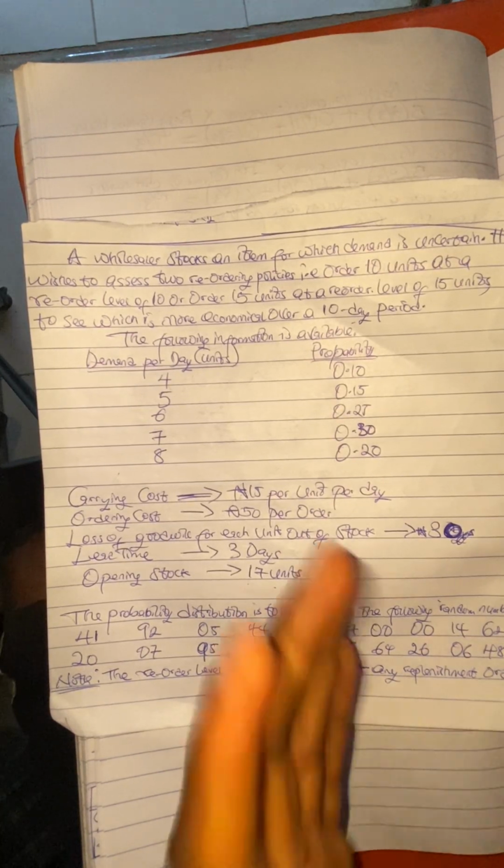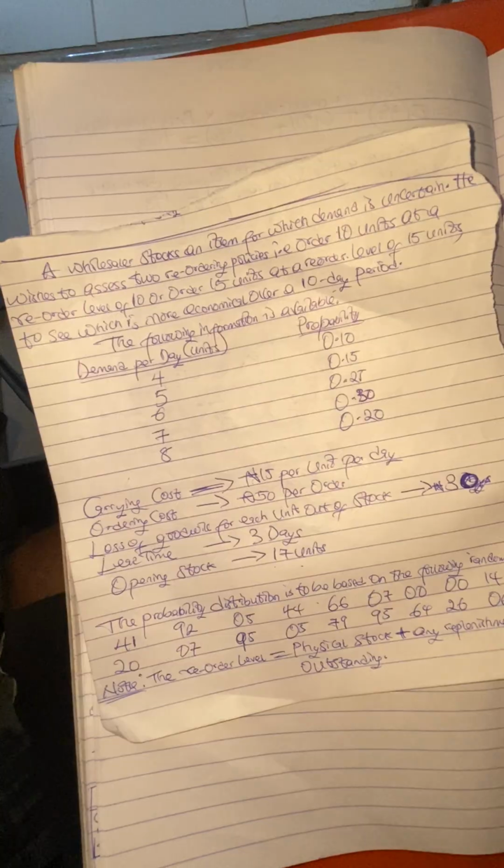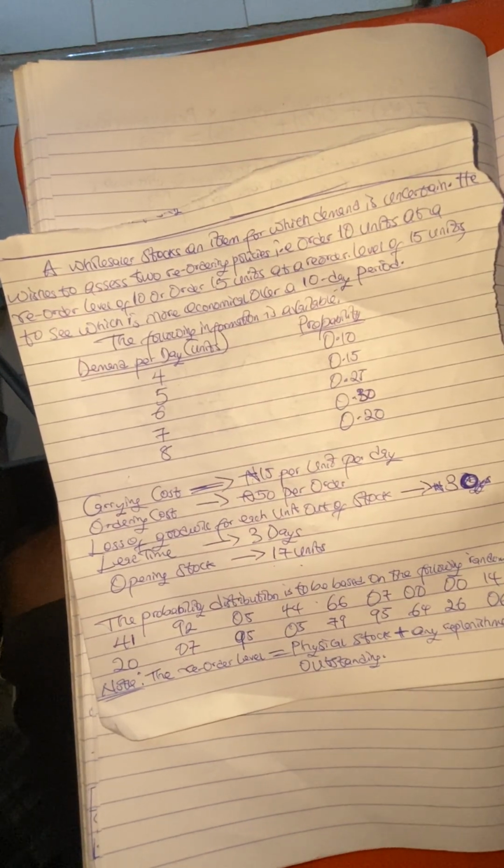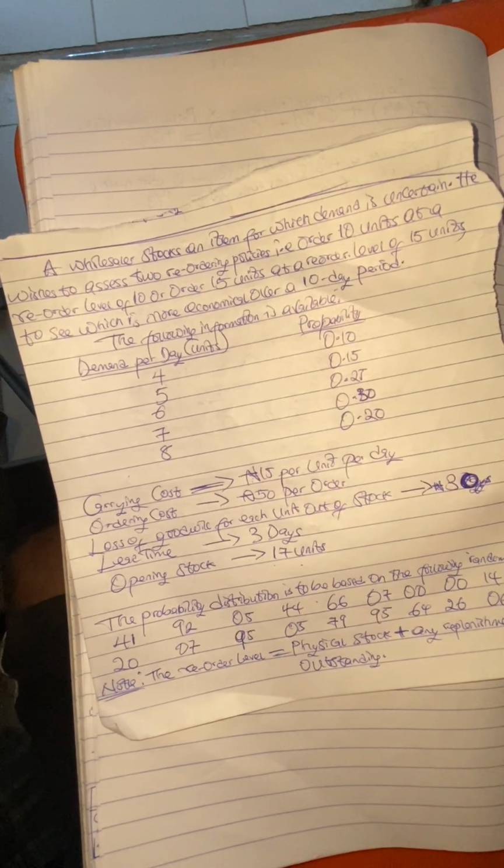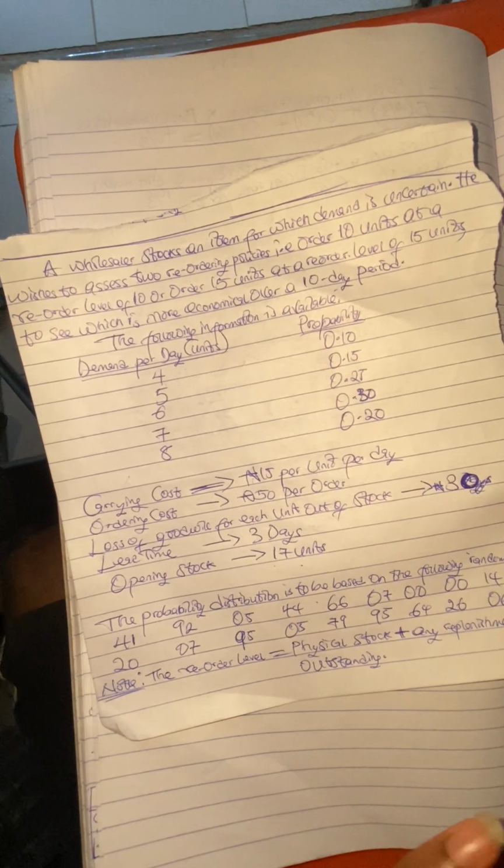In a business or in a firm, there's what we call reorder level. It is the level at which you let your goods get before you place an order.